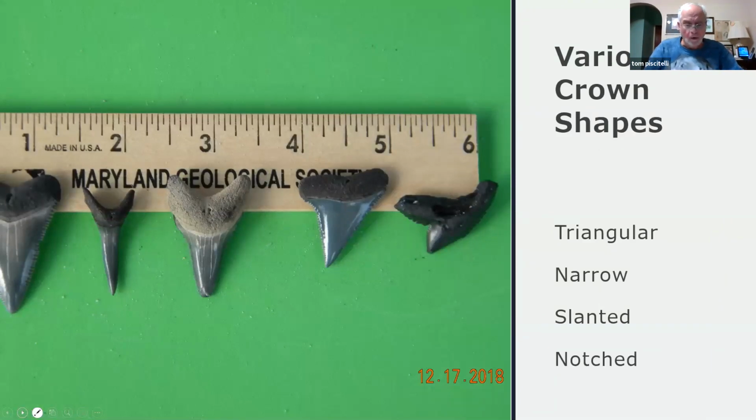Some crowns can be curved or they can be notched. The function of a tooth is significantly related to its form. Narrow, sharp, pointy teeth can hold on to slippery fish or squid, preventing their escape. Broad, both serrated or non-serrated teeth are used to cut chunks of flesh from large fish or mammals. Sharks do not chew their prey. They swallow their food. Next, please.